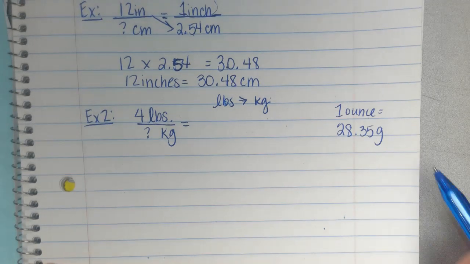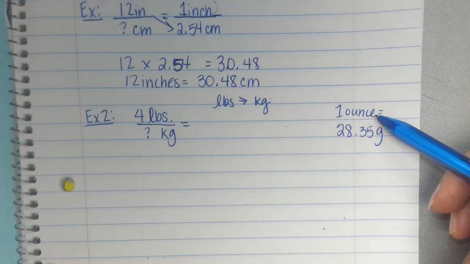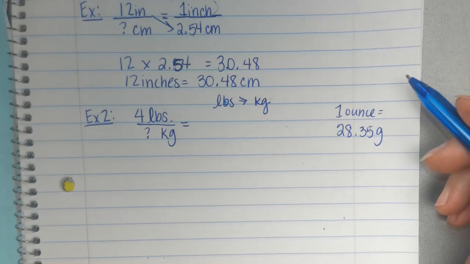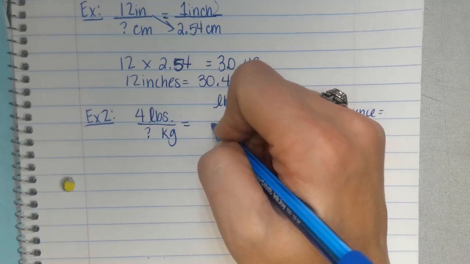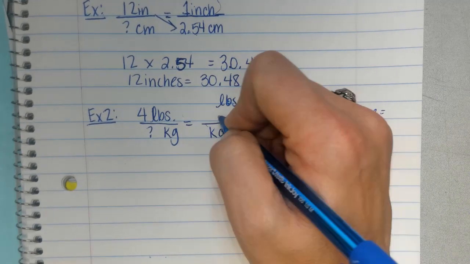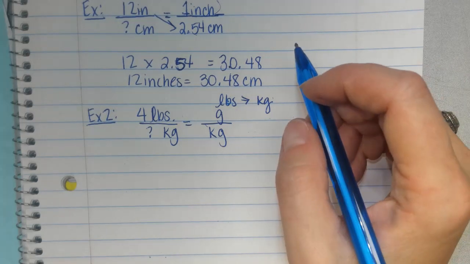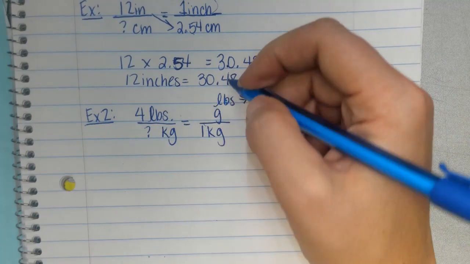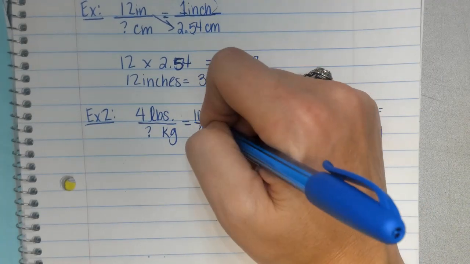Okay, so notice here that I didn't say kilograms. So we got to put it into kilograms from grams, because that's what our answer needs to be in. So we're going to have to set up kilograms on the bottom. We have to put grams to kilograms first. How many grams are in 1 kilogram? 1,000 grams equals 1 kilogram.